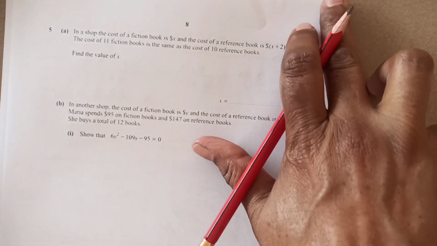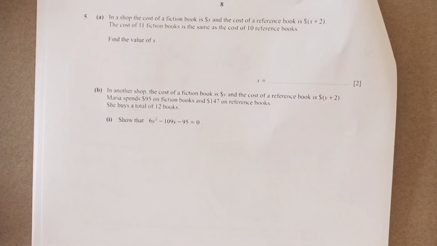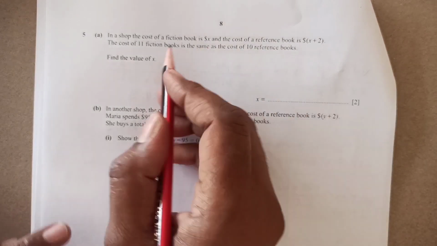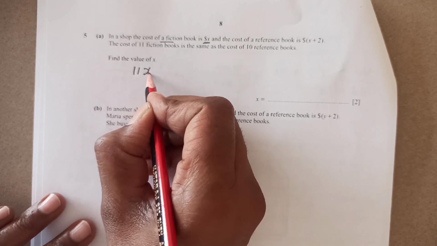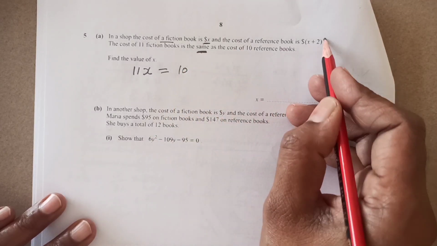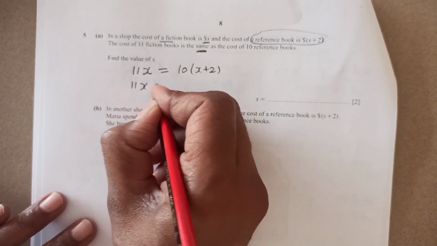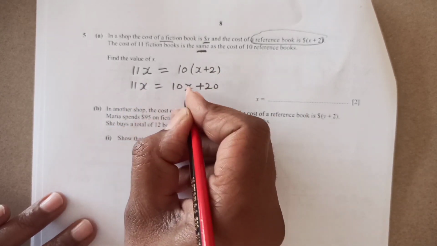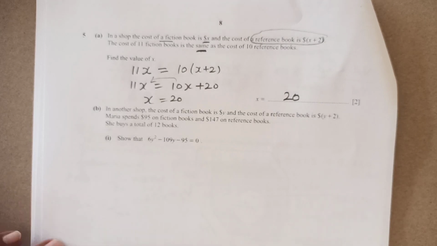In a shop, the cost of a fiction book is $x and the cost of a reference book is $x plus 2. The cost of 11 fiction books is the same as the cost of 10 reference books. So the cost of one fiction book is x, so 11 fiction books is going to be 11x, right? And this is equal to the cost of 10 reference books. Cost of one reference book is x plus 2. So we are just going to equate that. 11x is 10x plus 20. So bring it here, 11 minus 10 is x. So x is 20. So the value of x is 20.